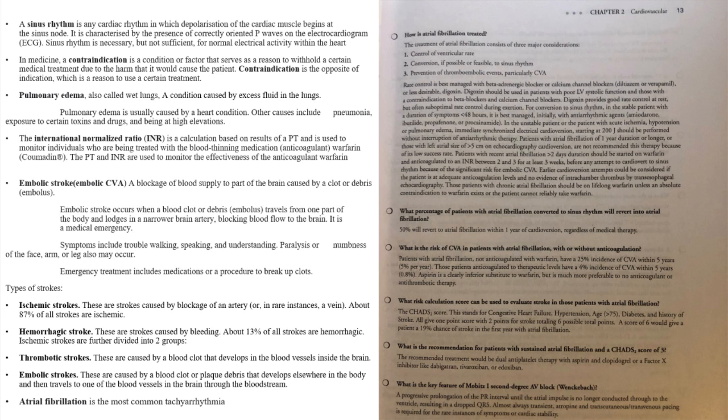Alright, I'm gonna review types of strokes. So there's different types of strokes. Thrombotic, it develops and blocks inside the brain. Embolic, you develop it elsewhere and then it travels up to the brain. Hemorrhagic, it's having a stroke through bleeding. Oh, okay.